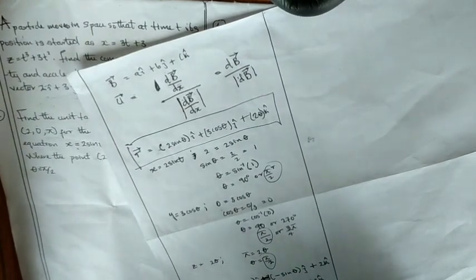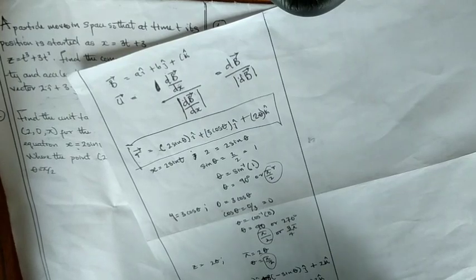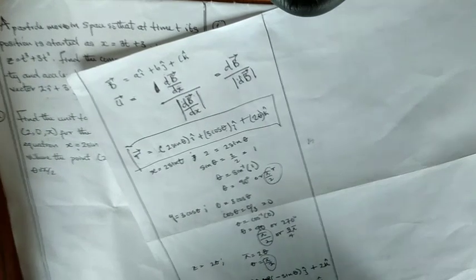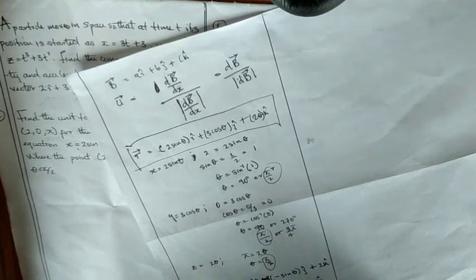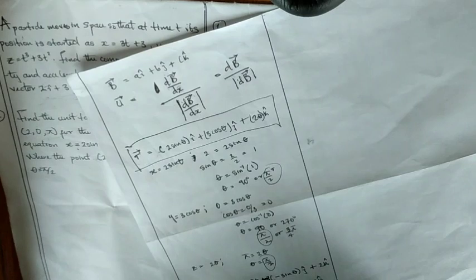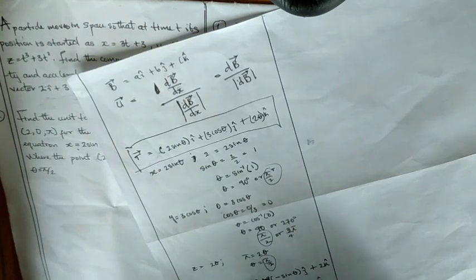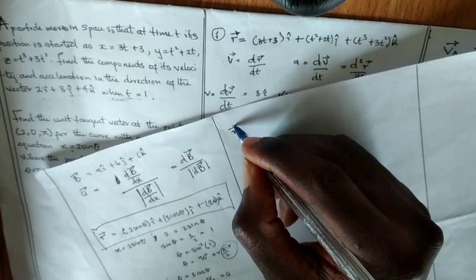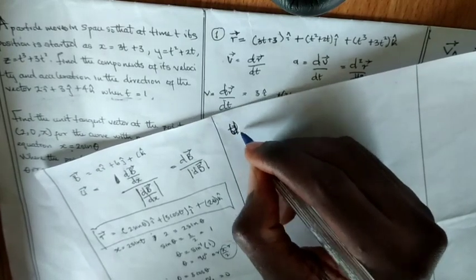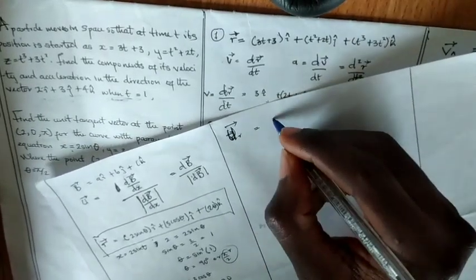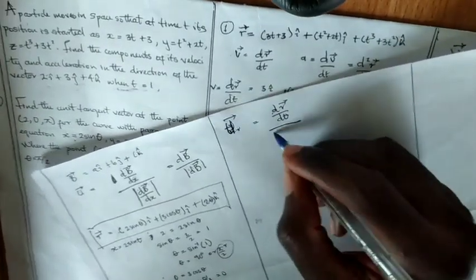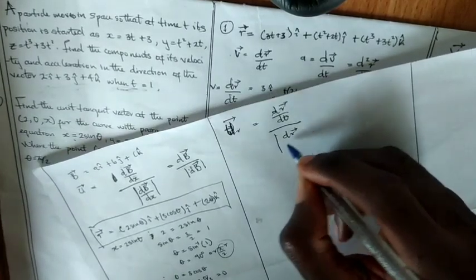So now we can have this as the square root of 4 cos squared theta plus 9 sin squared theta plus 4. And now we can write our unit tangent vector. We said the unit tangent vector of r, let's call that u_r, is the derivative of r with respect to theta all over the magnitude of that derivative.